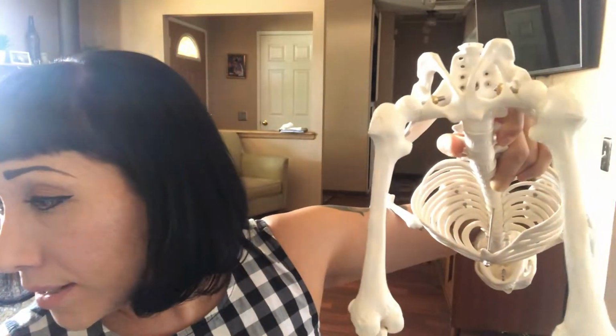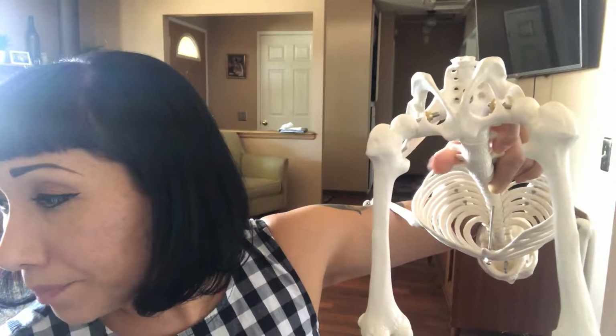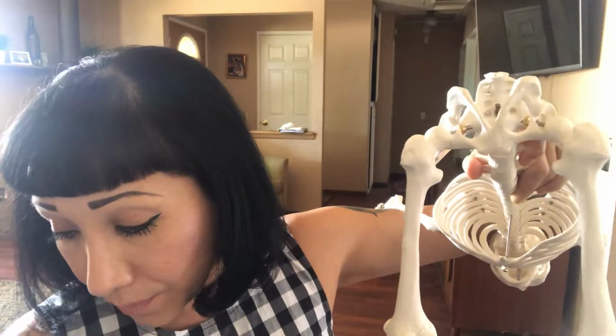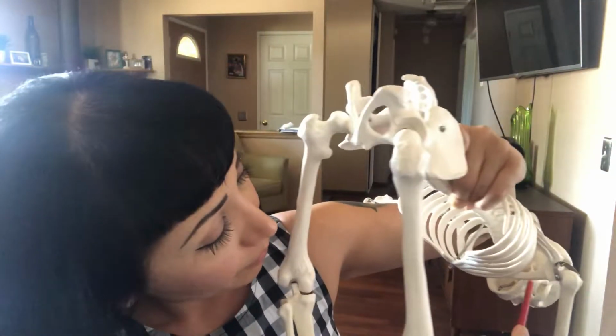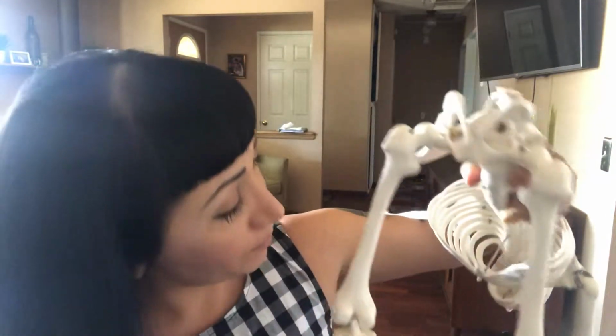Of course, you've got your temporal regions. And so the sphenoid, and you can see the temporal region too. There. So the inferior view of the skull on this model is not that great.